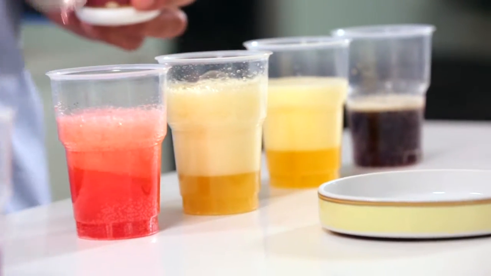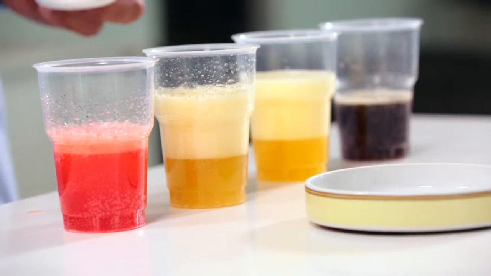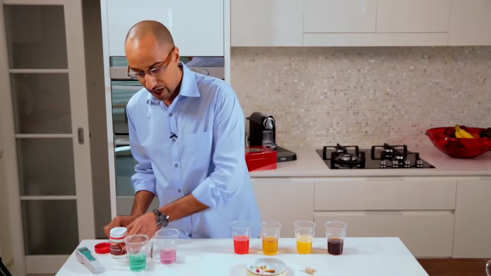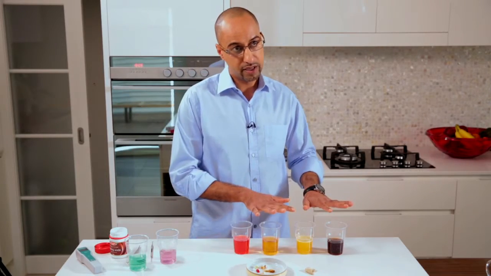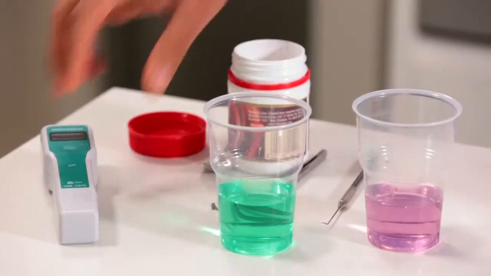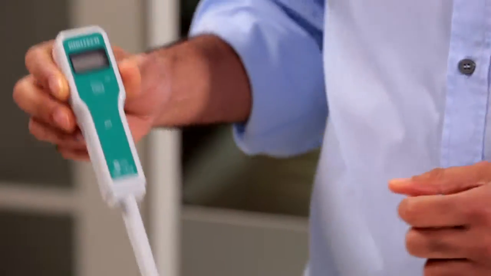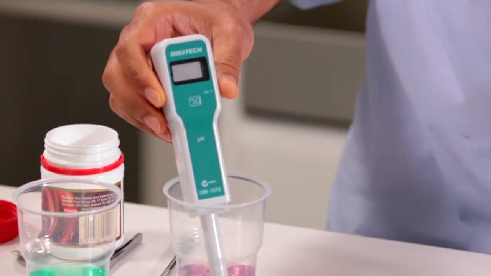Same fizzing reaction. I'm not going to use the bicarbonate in these mouth rinses because they are weaker acids than the acids here. Therefore, there won't be that much of a fizz. However, I'll show you the acid level with a pH meter. This is actually how we measure the acidity or neutrality or alkalinity of any solution.